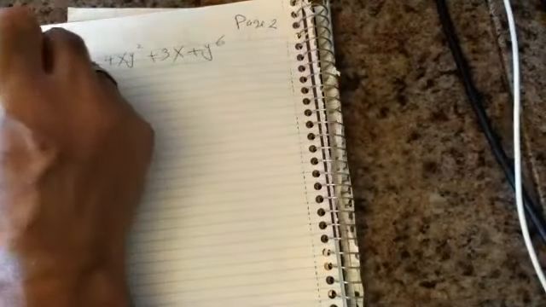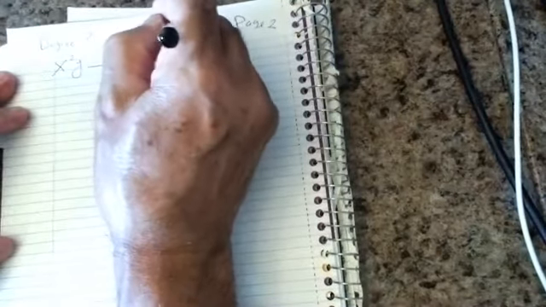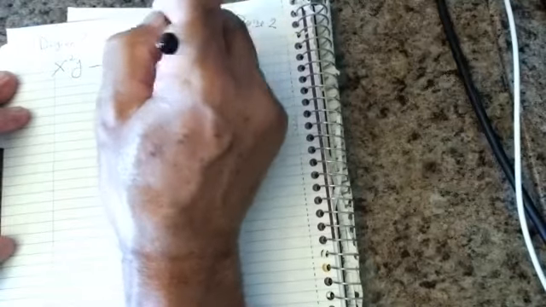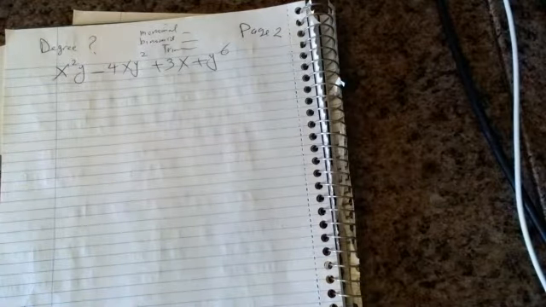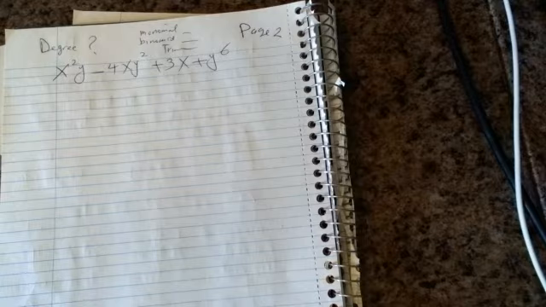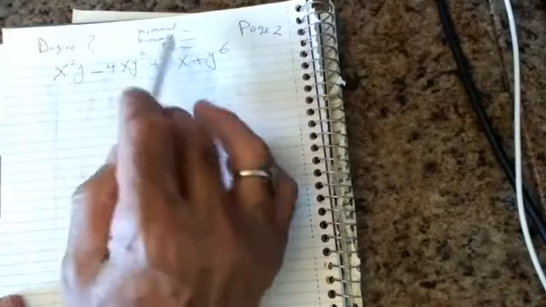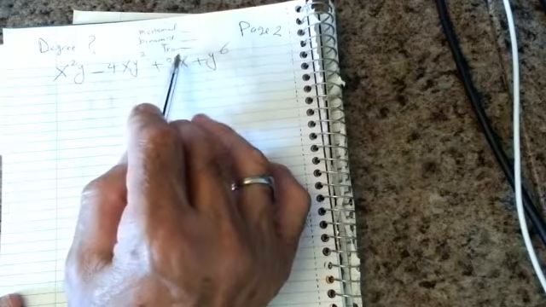Okay, so here we want to know what the degree is and whether it's monomial, binomial, or trinomial. First of all, there are 4 terms. Monomial is just 1 term, binomial 2 terms, trinomial 3 terms.